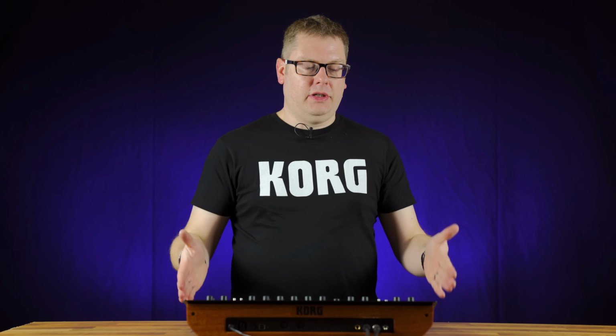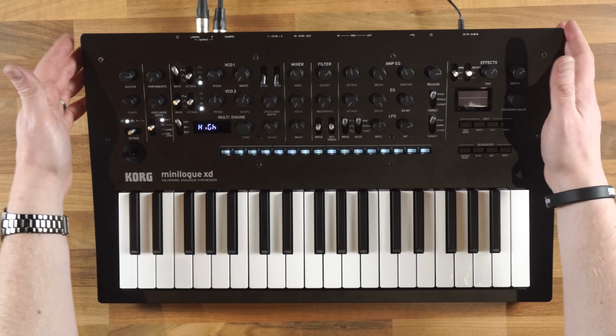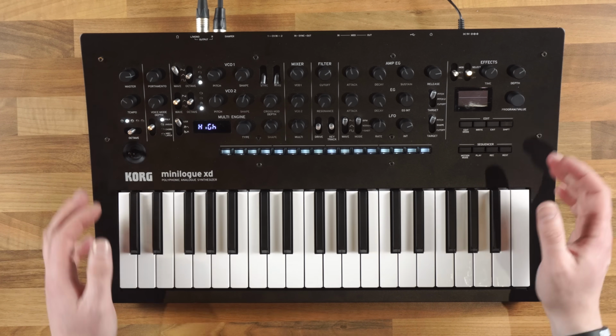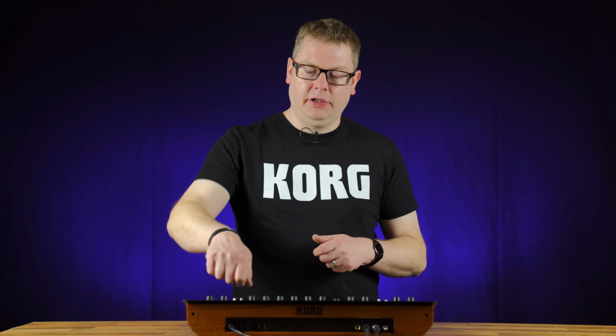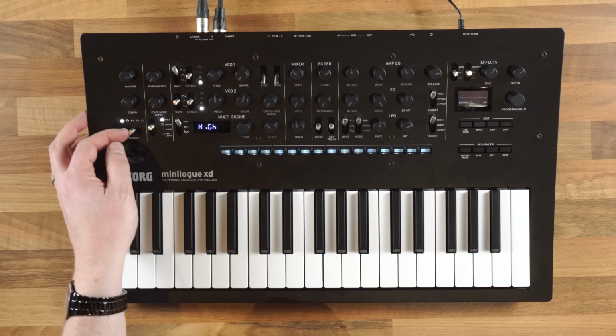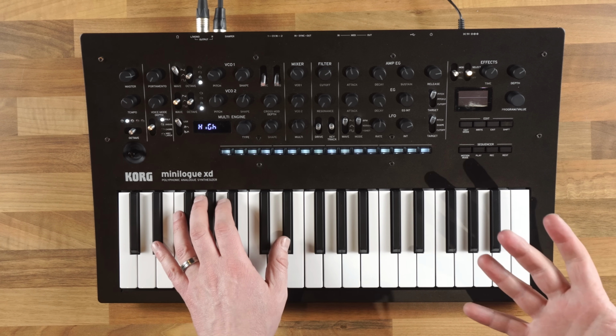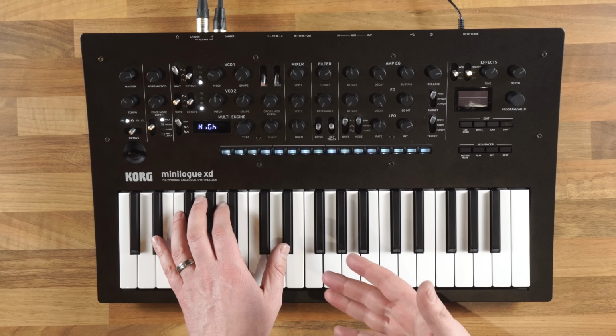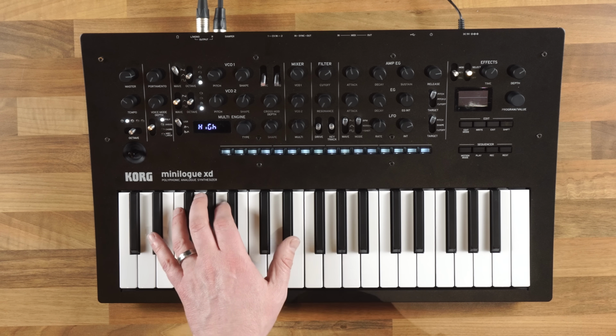So it's an incredible product for the price that you're paying. The build quality is still incredible. You've got a nice wooden back panel and it just feels really nice to use. So let's dive in and have a listen to a few of the sounds anyway. So first of all, really nice analog modeled kind of pad sounds.